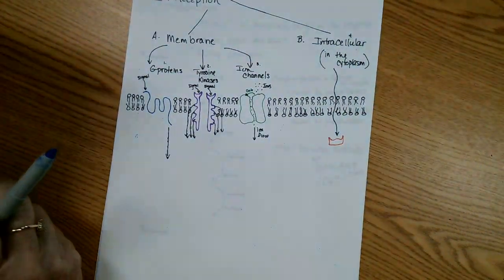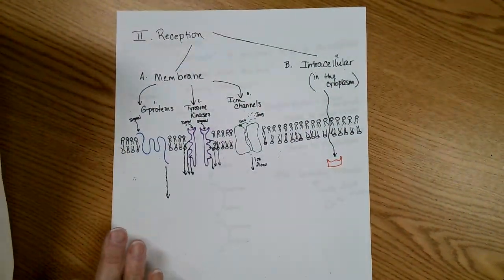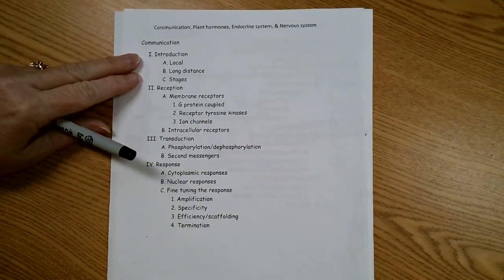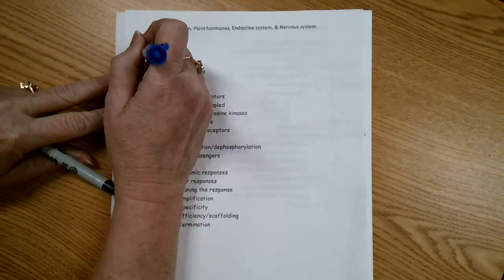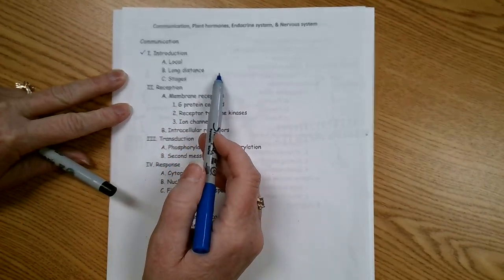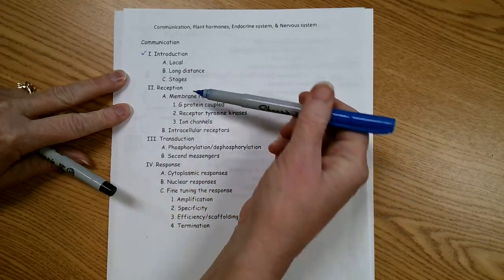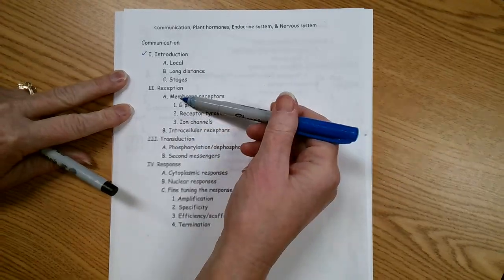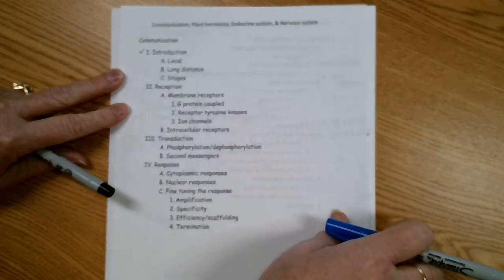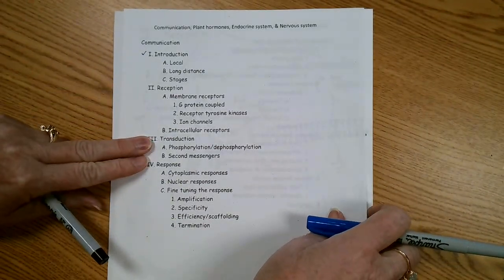Okay, our second video here, and it's going to be on the reception. So if I quickly show you your outline, we've already gone over Roman numeral 1. That was just our intro, talking about signals, how they can be local or long distance, and then talking about the 3 stages which are represented here: reception, transduction, and response. And now we're going to go into detail about those receptors. Then we'll go into detail about transduction and finally about the responses.